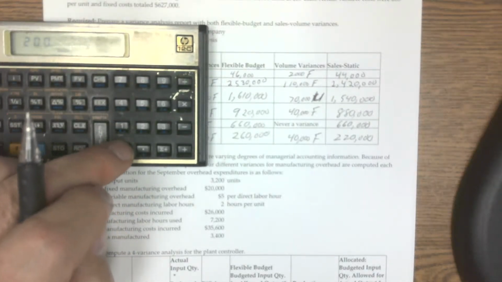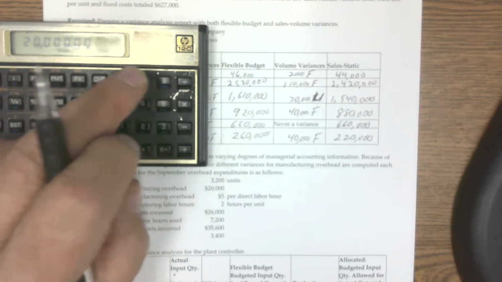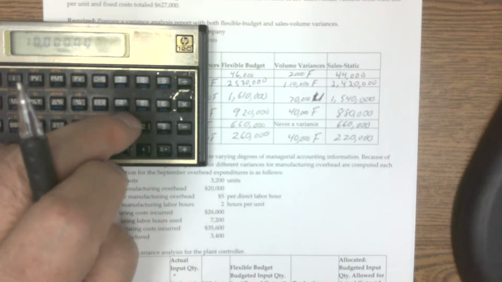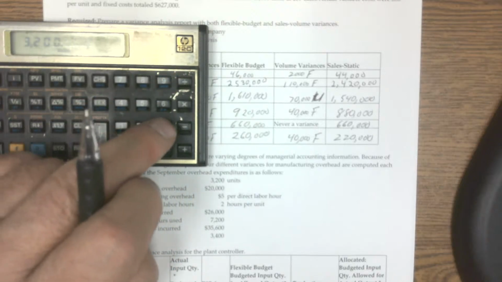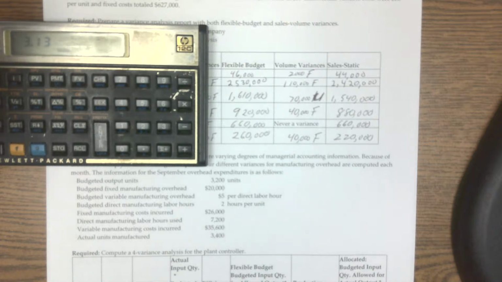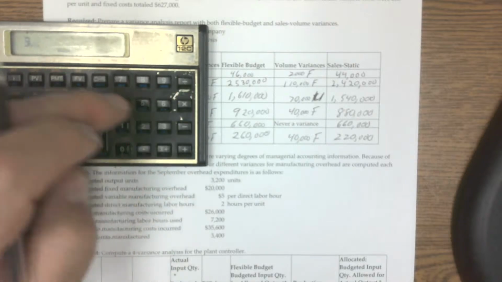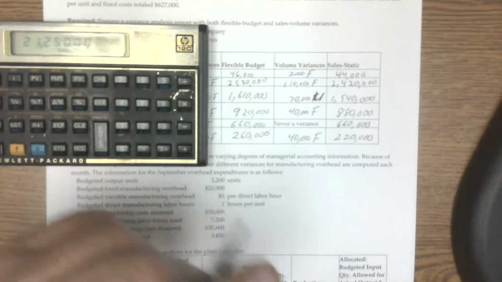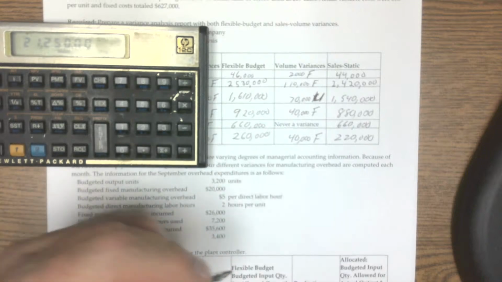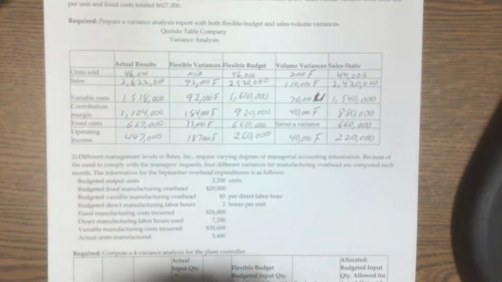So we have 20,000 divided by, so that would be, fixed overhead would be $3.13 per hour. 2 times would be 625 times 21,250, and so this would be 1,250 favorable. All right. Yeah, you're not going to see that.